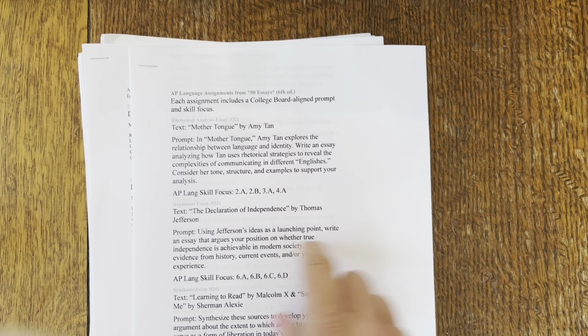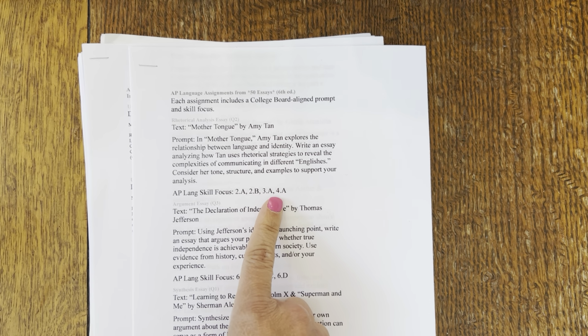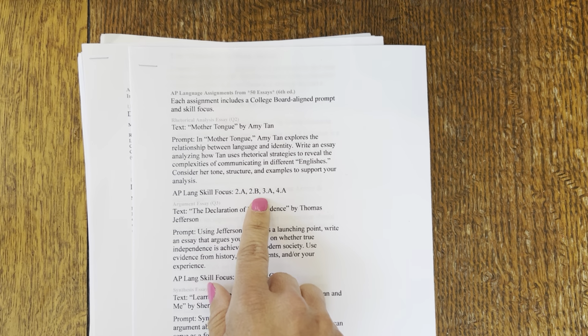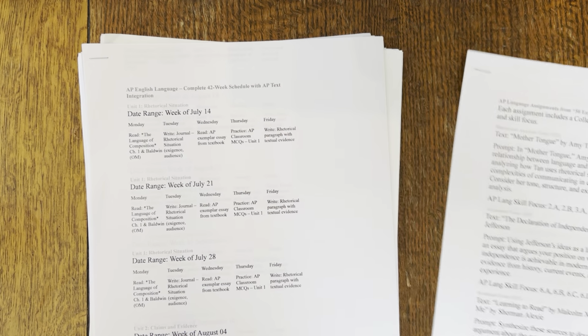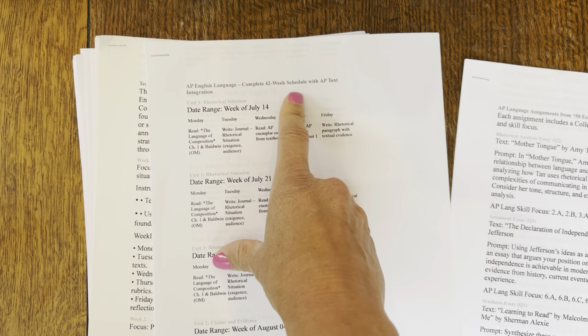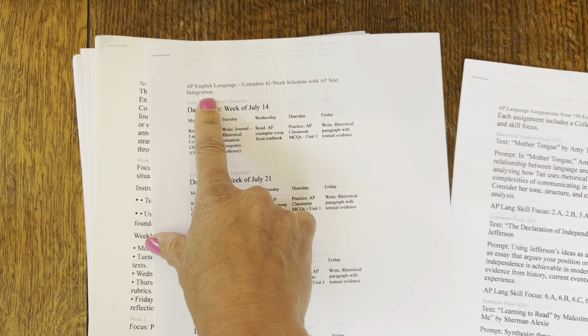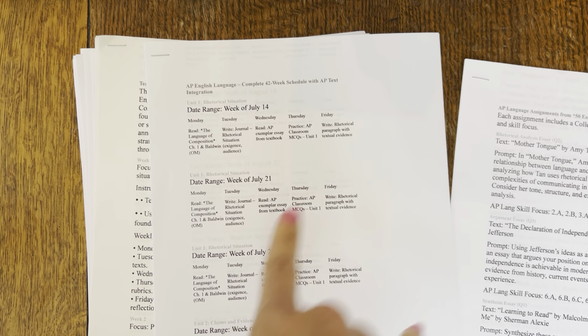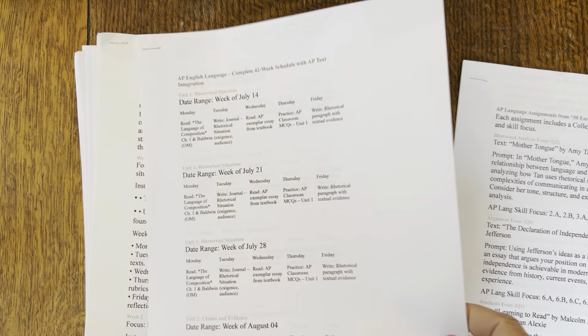And if you look at my video where I show the unit guide for this, I don't know if I brought it for this video, but there's a unit guide on the AP language audit page for College Board. It talks about what is 2A, what does it stand for? And then I created with ChatGPT a 42-week schedule with AP test integration. I think I did this with the Oak Meadow readings. I might not have. Oh yeah, I did.